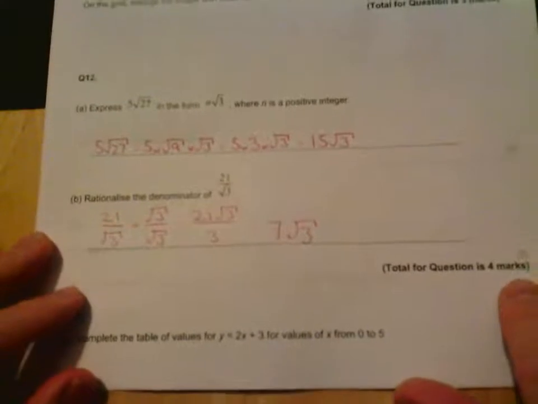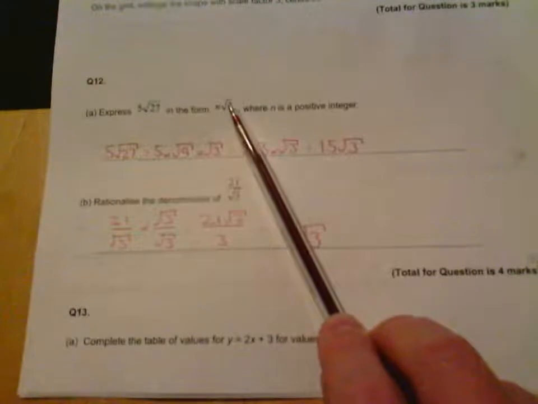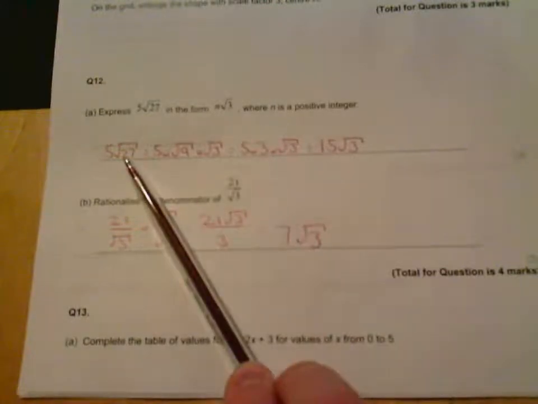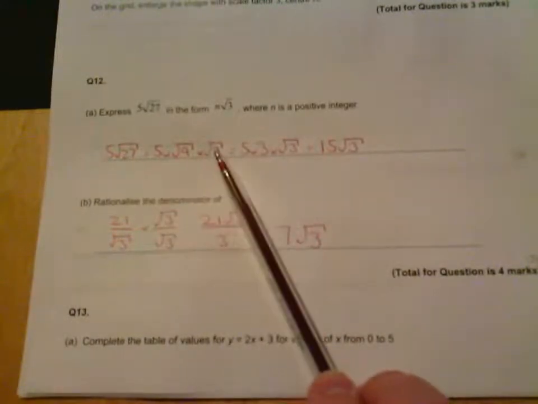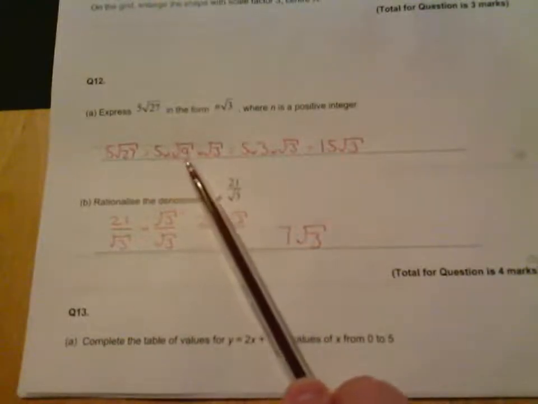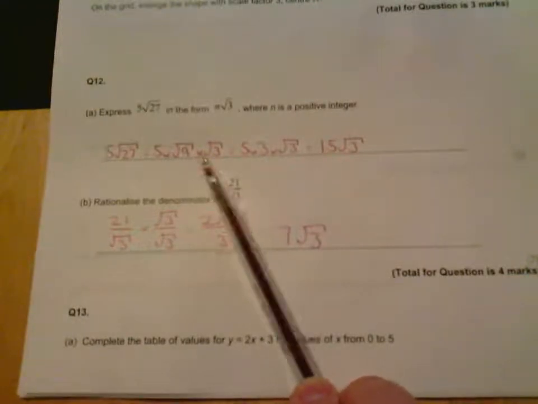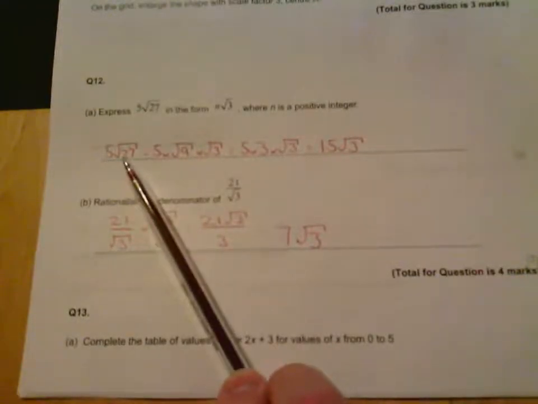Okay. Question 12, to do with surds, and again, trying to simplify your surd. So what we've got here is 5 root 27, which is asking us to simplify in the form n root 3. Well, 27 can be split up into 9 times 3. The reason I chose 9 and 3 is because I know that 9 itself is a square number. 5 times the root of 9 times the root of 3 is the same as 5 times root 27, because 9 times 3 gives me that 27.